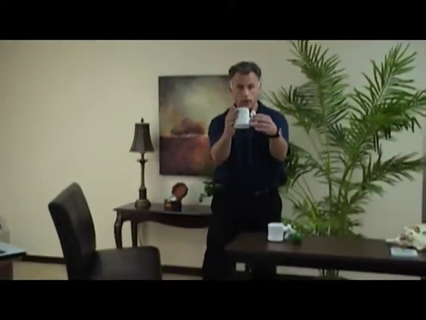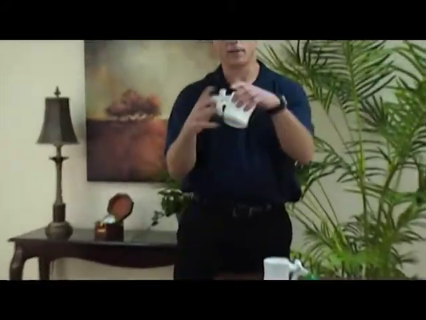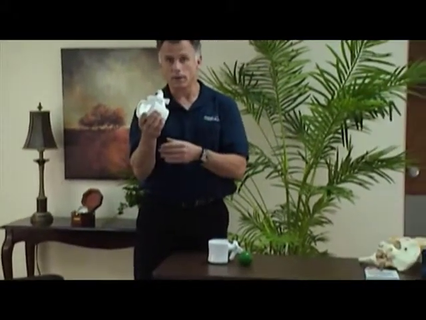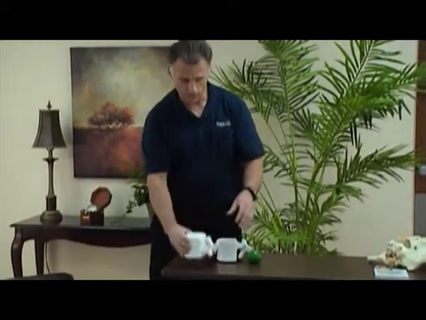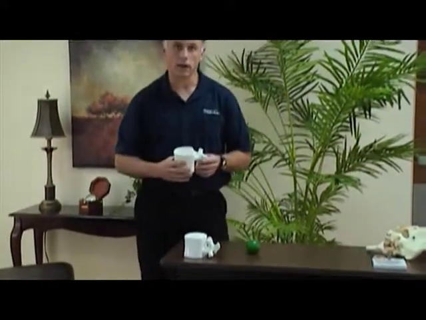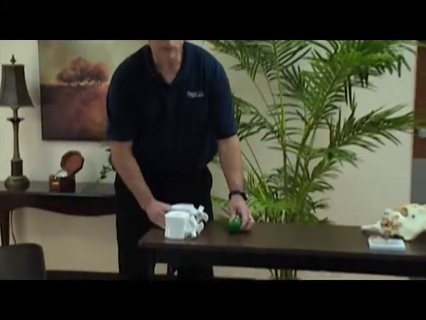Right here, coffee cups. This is a vertebra coffee cup. We are not going to drink coffee today with it. We are going to use it for a model of the spine. Here's L5 and here's L4, the two vertebrae I just talked about in the spine. Now we need a model of a disc.